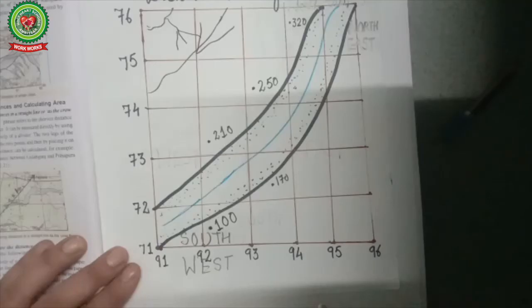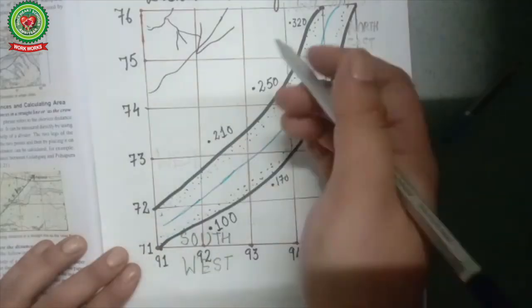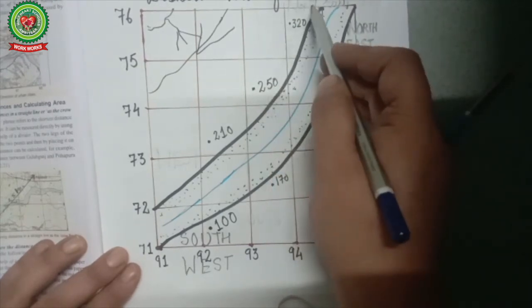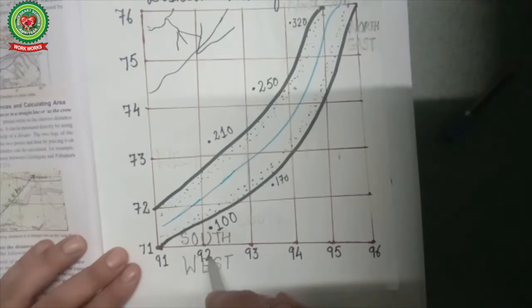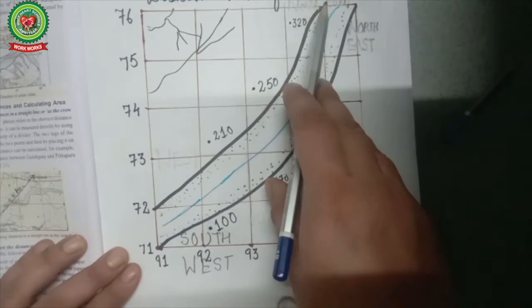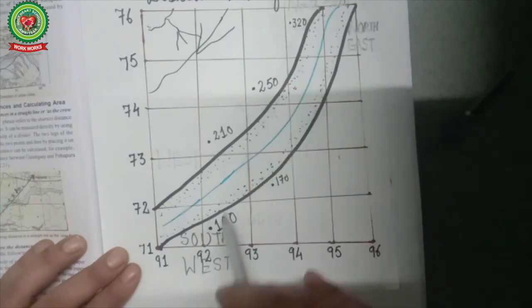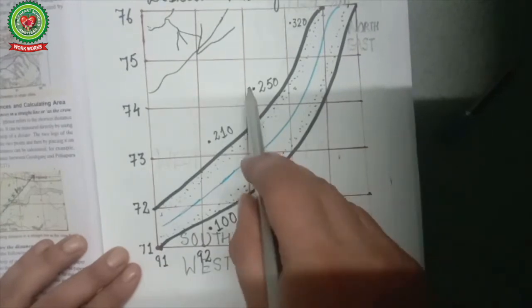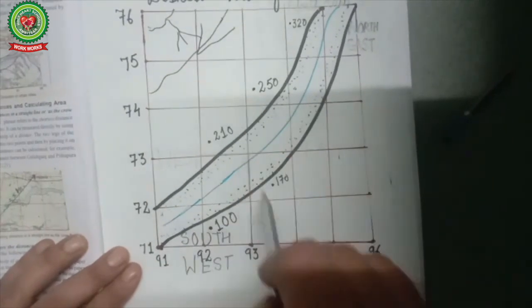Now earlier we have found that this river flows from northeast to southwest. Now after knowing about the direction of flow of this river from northeast to southwest, let us find the direction of these banks of the river.